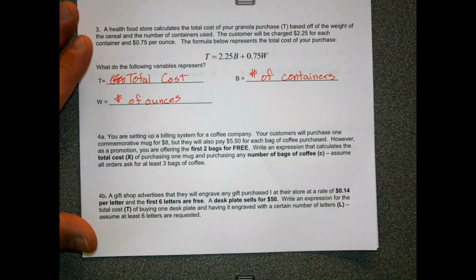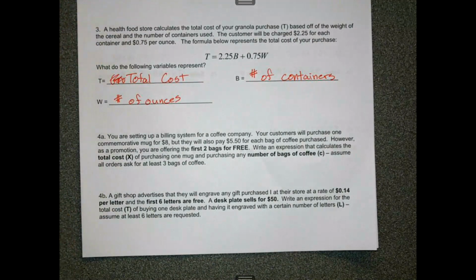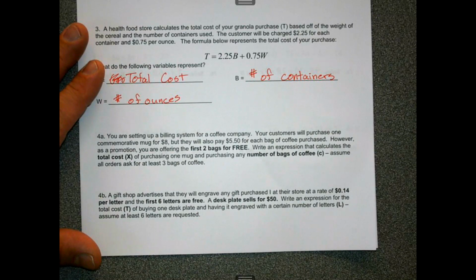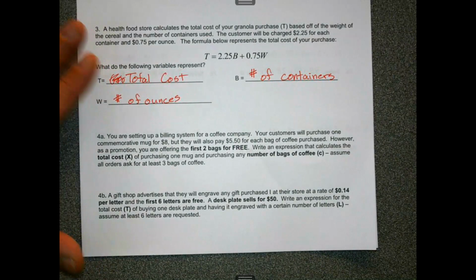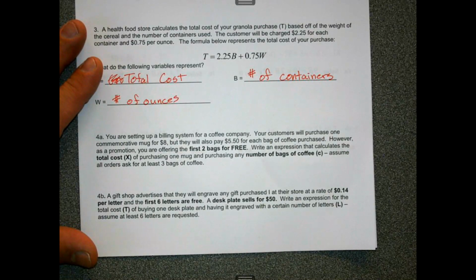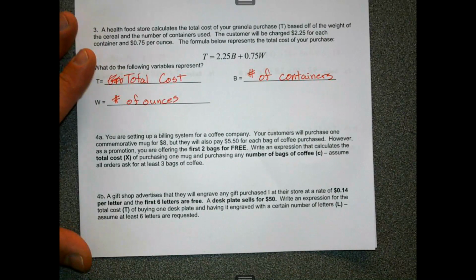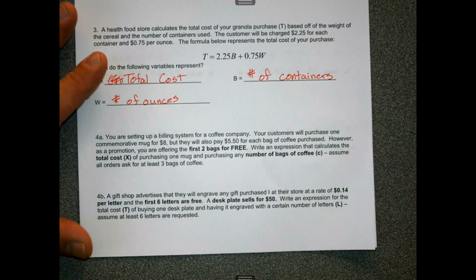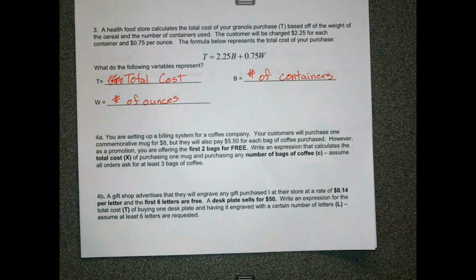Okay, 4A. You are setting up a billing system for a coffee company. Your customers will purchase one commemorative mug for $8, but they will also pay $5.50 for each bag of coffee purchased. However, as a promotion, you are offering the first two bags for free. Write an algebraic expression that calculates the total cost of purchasing one mug and purchasing any number of bags of coffee, C. And then we have a disclaimer. Assume all orders ask for at least 3 bags of coffee. Don't worry about that. It's just a disclaimer.